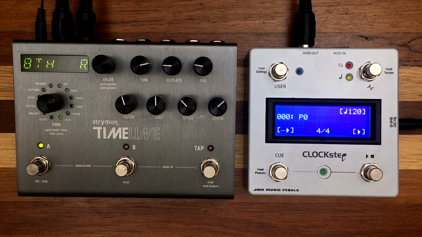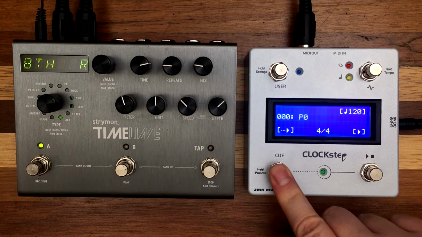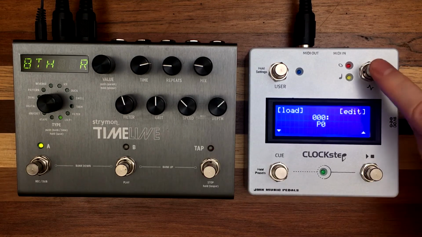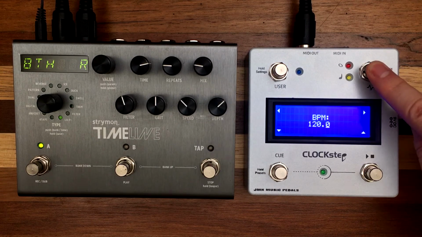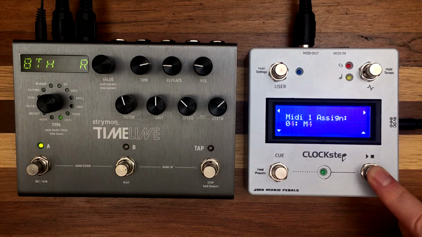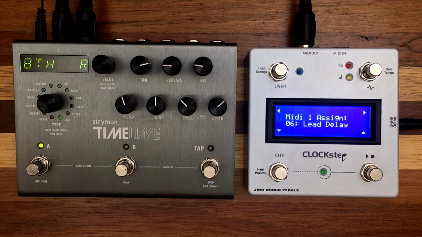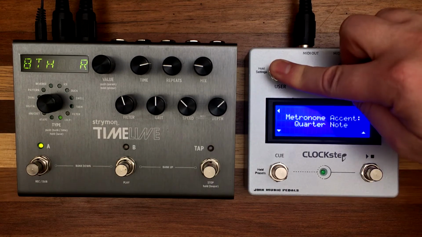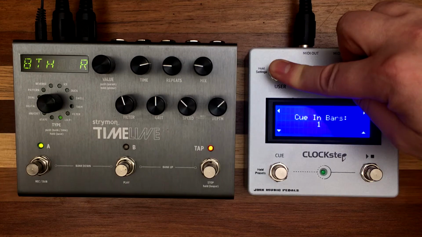Now that we've created a couple different user MIDI commands, let's see how to use them within song presets. Edit a preset and jump over to the MIDI 1 assign parameter. Select by name the user MIDI command that we created for the delay unit. The next parameter is called MIDI 1 when. This is the event that must take place in order to execute the command. The default is user press. So now when we save, the user switch can be pressed to send that command to the delay unit.